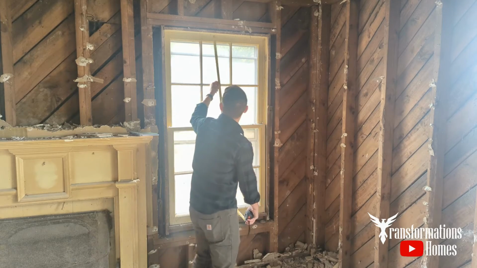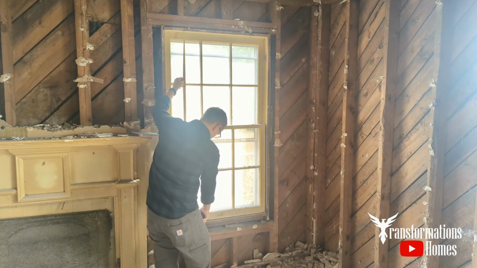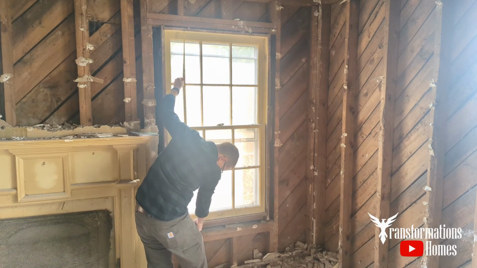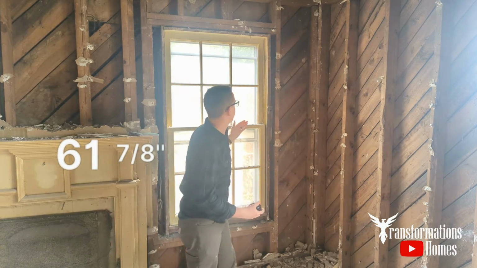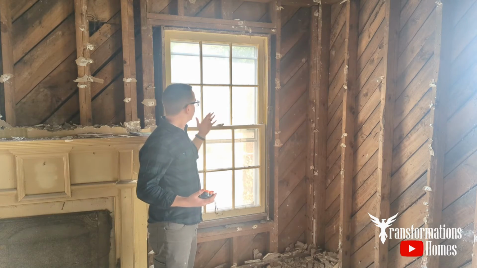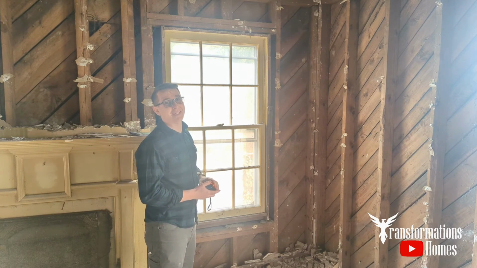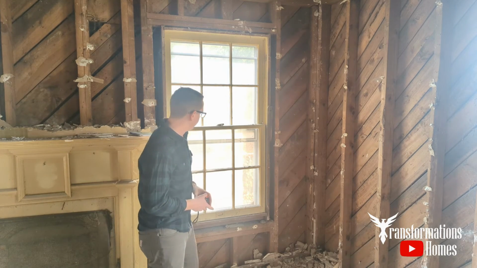At 61 7/8 and 61 7/8. So that is even across. Benefit here, don't have to worry about the height being different throughout, just the width a little bit.